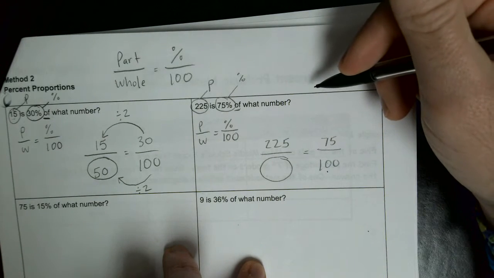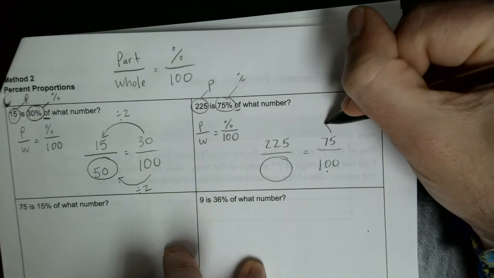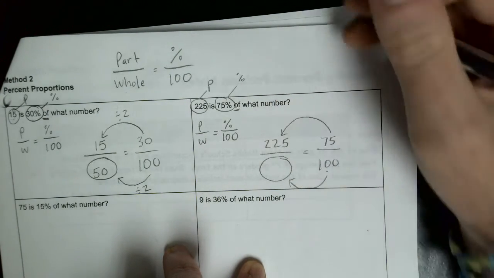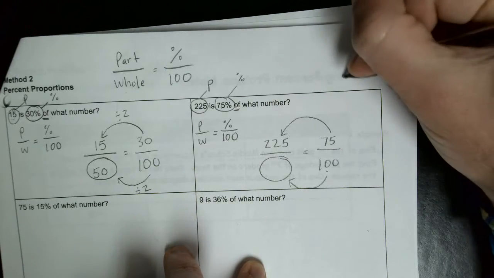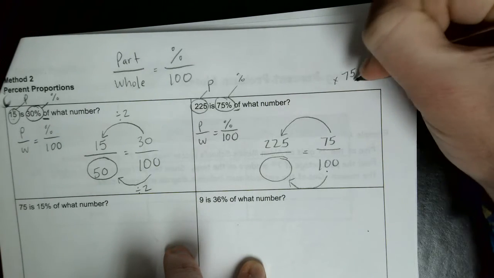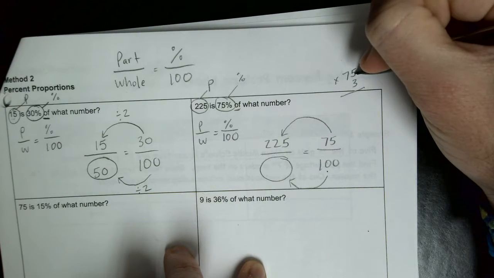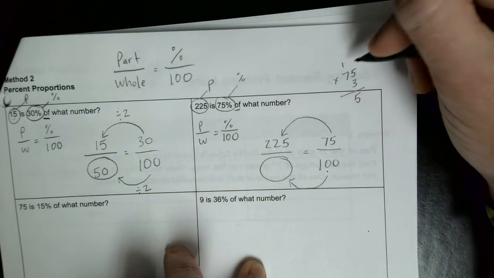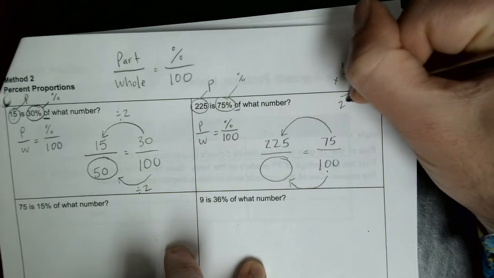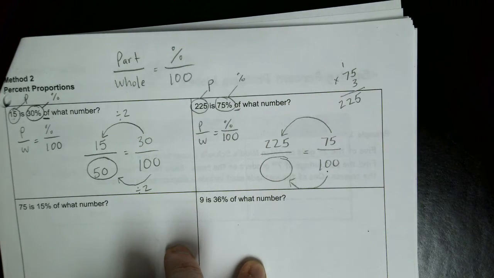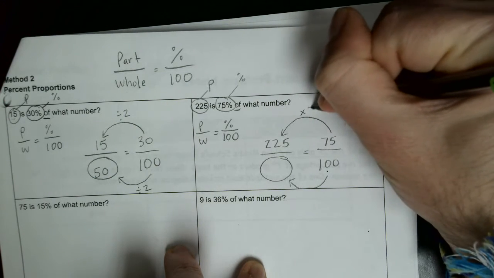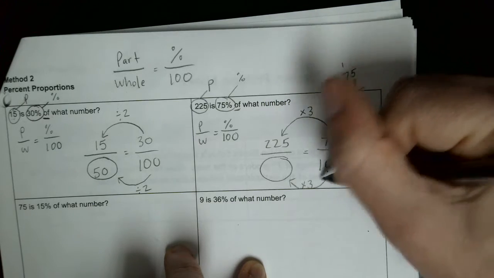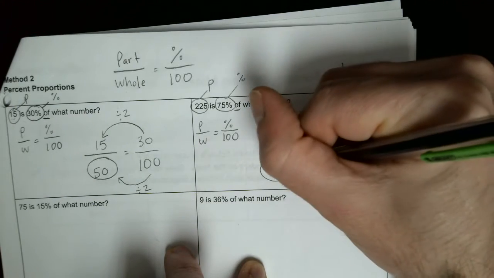Okay, so how do we get from 75 to 225? I don't think it's 2. Let's try 3. Off to the side, I'm going to try 75 times 3. 5 times 3 is 15. Put the 5 down, carry the 1. 3 times 7 is 21, plus 1 is 22. So it would be 3. We're going to multiply by 3 on the top and on the bottom. 100 times 3 is 300.